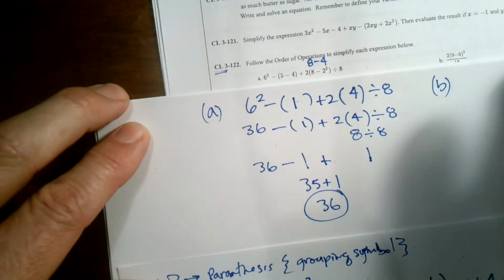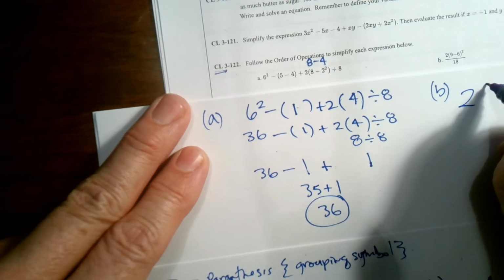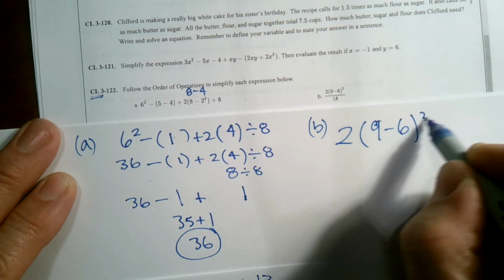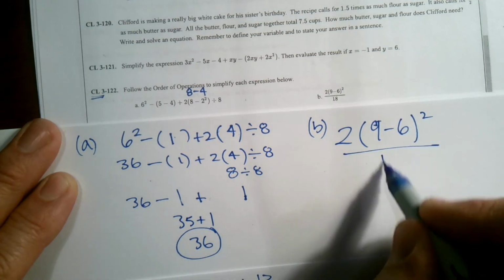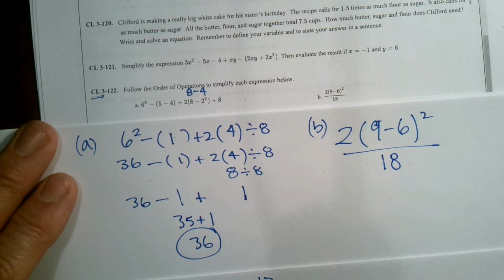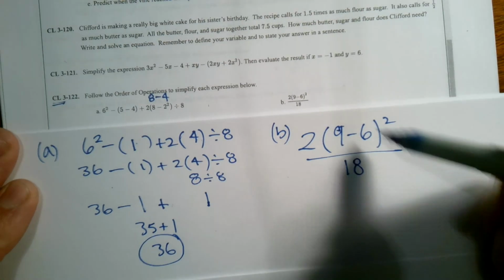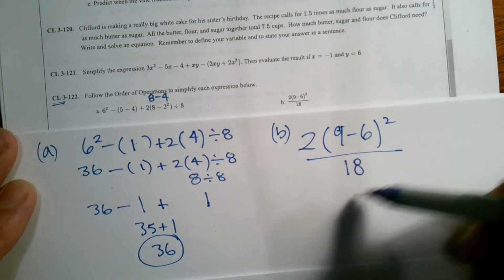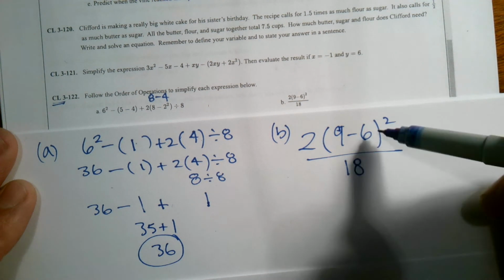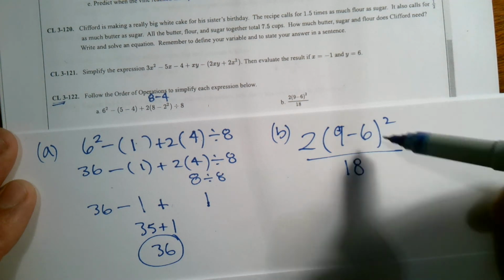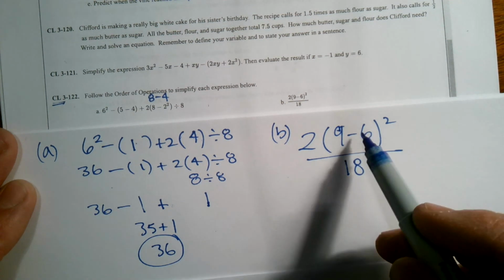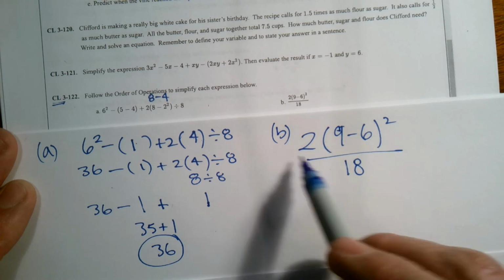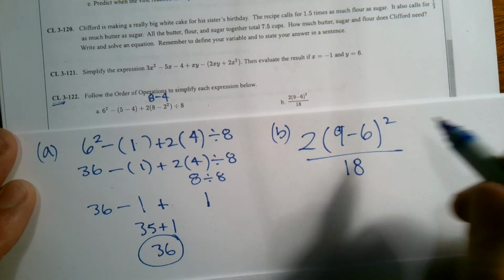What about B? I'm going to rewrite B so we can see a little better. This is 2 times the quantity 9 minus 6, all squared, all over 18. So what we've got is a fractional situation. You've got some operations to deal with in the numerator, and the denominator is just 18. Sometimes you have operations in both top and bottom. What we want to do is get this into a place where we have a single number up front. Right now we already have a single number in the denominator. So I'm going to use order of operations on the top and get to a single number first.